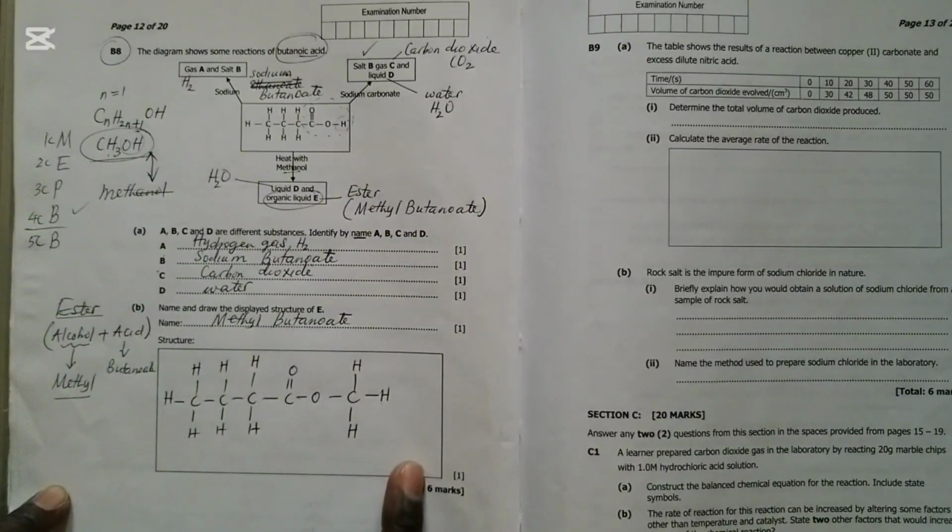Please watch my video series if you want to understand more on organic acids, but this was the structure that they wanted. In fact, may I tell you, whenever you see this structure, this is what we call an ester linkage. And compounds that have such a linkage are what we call polyesters. If you have done polymers, then you'll be in a position to know what I'm talking about there. So please remember that we are using butanoic acid, so the name of the salt is sodium butanoate.